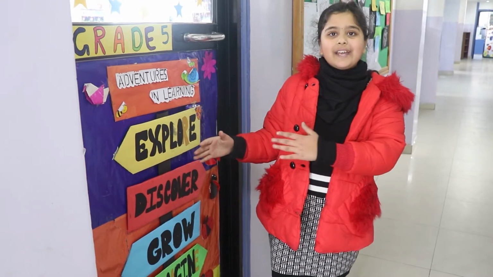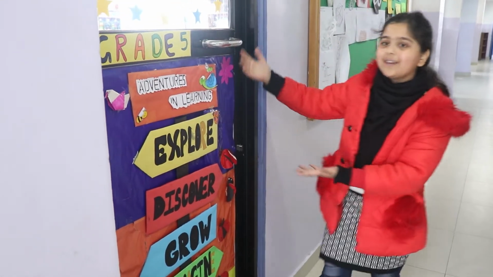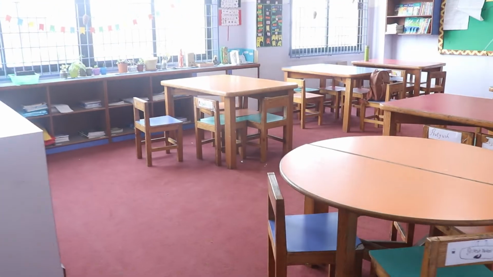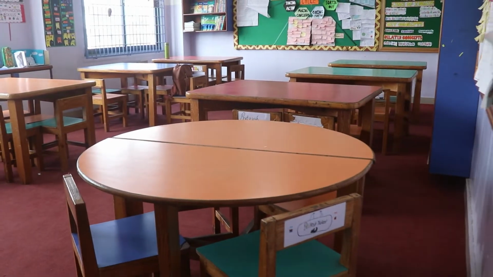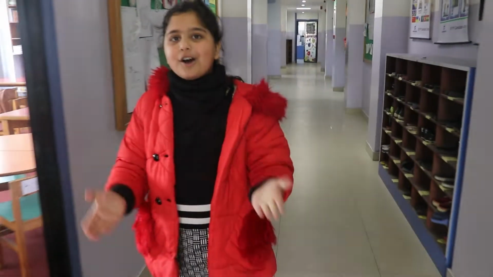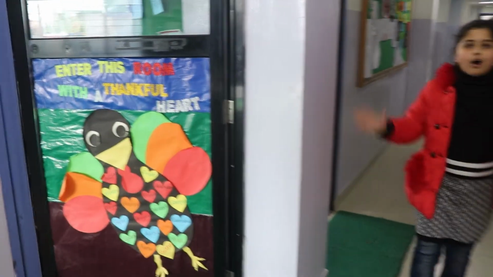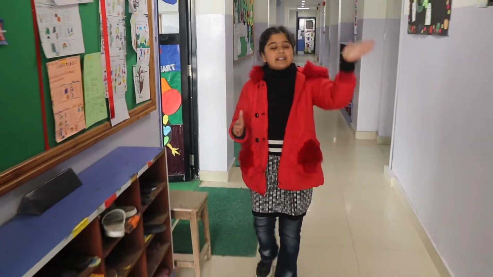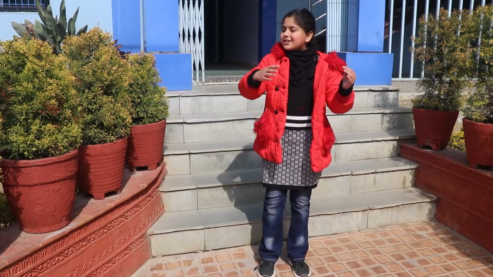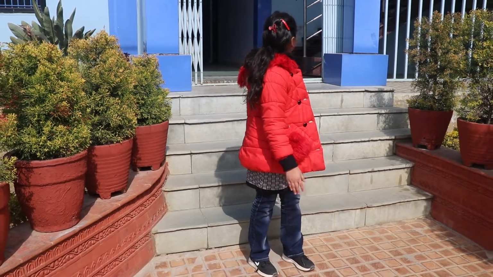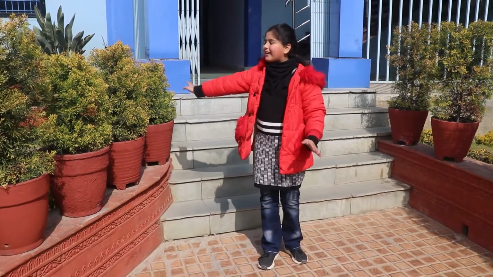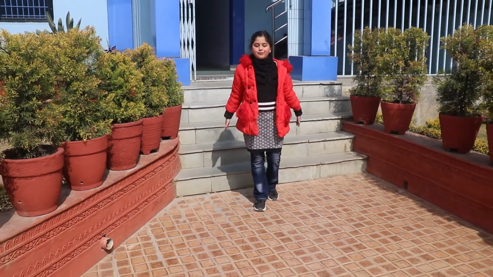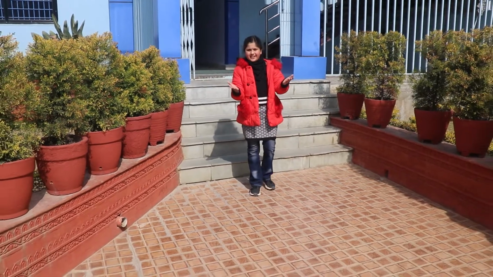So, in the side of the grade 3, we have our grade 5 classroom. So, in this hall, there are this many classrooms, and in the side of it, there are restrooms. So, after our building's gate is over here, we have our gardens divided into 2 different, and here we have the way to walk to the cafeteria.